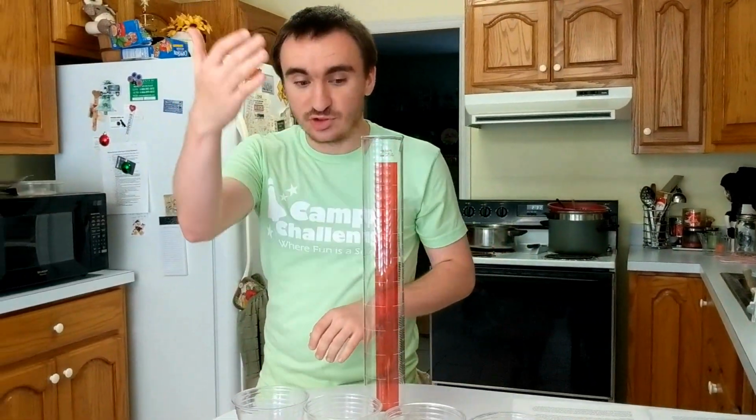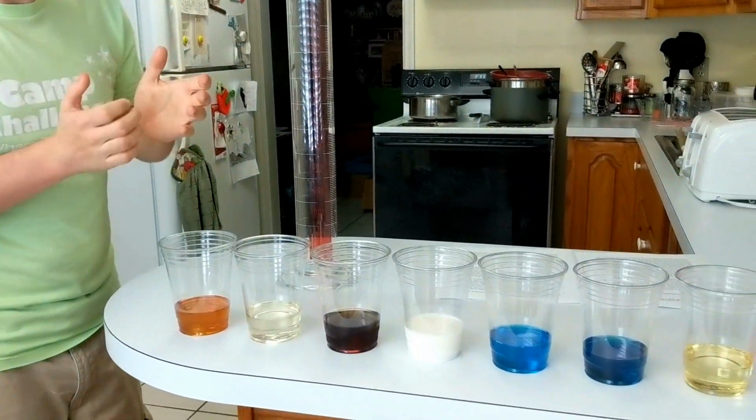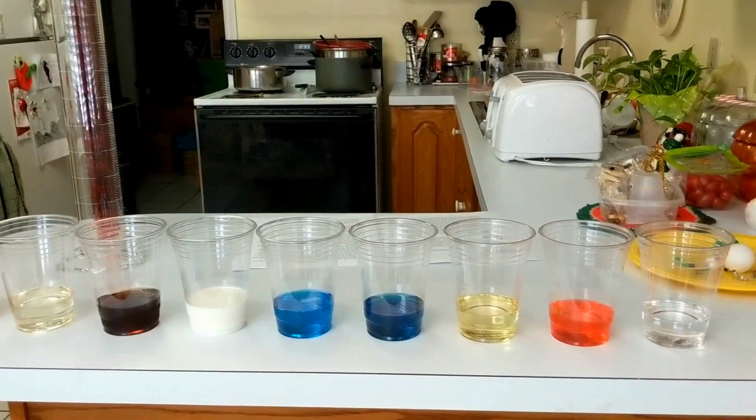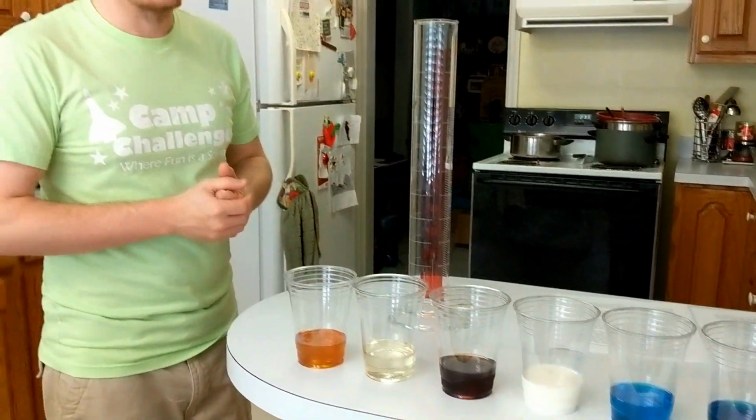And again, you do not have to have these 9 liquids. It's just whatever you have at home. Whatever you can pull out of the pantry, and it doesn't have to be 9. It can be less than 9, it can be more than 9. So have fun with this. It's really up to you and what you guys have at home.